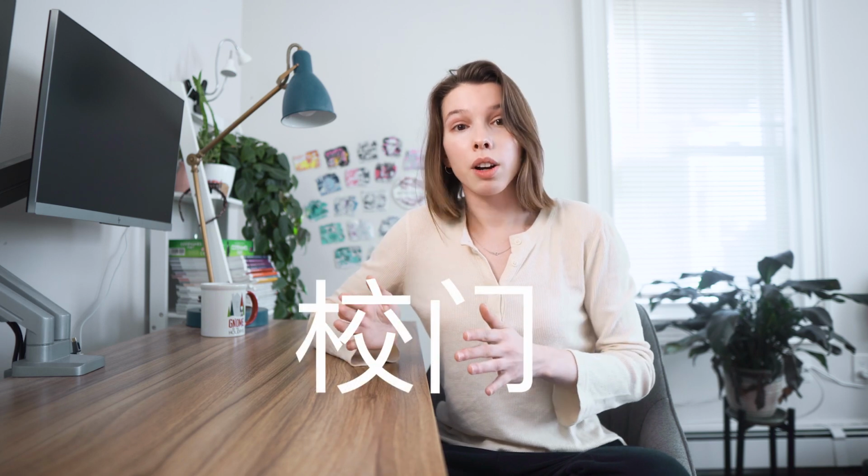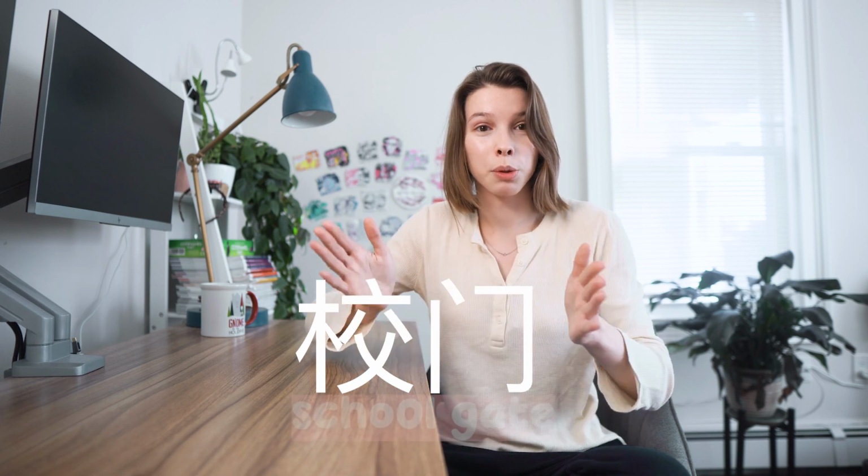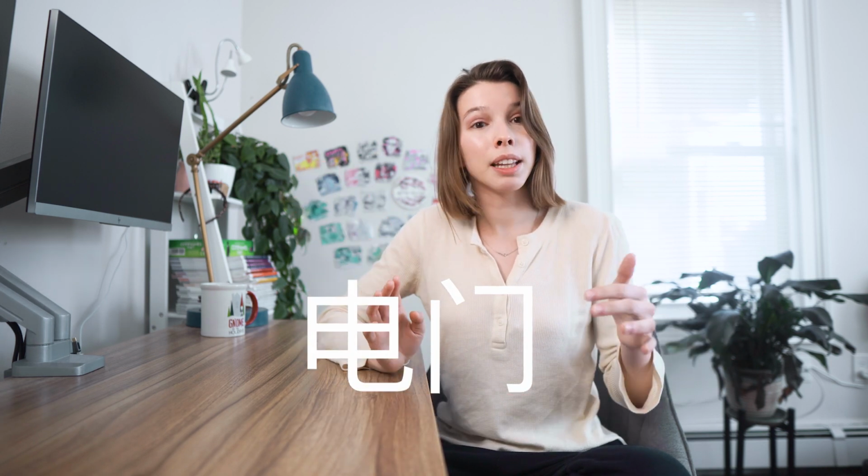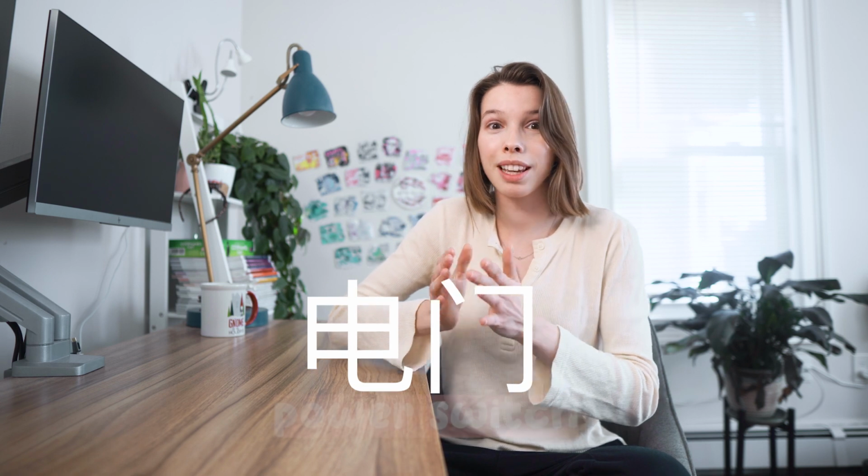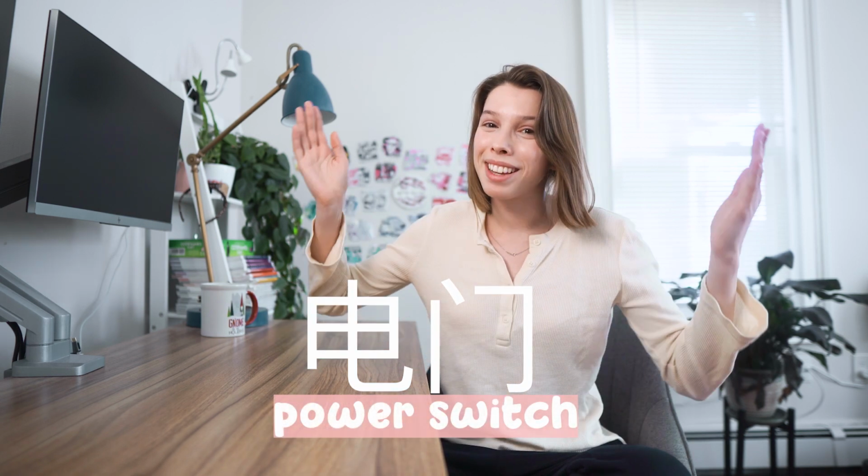And this is another important thing to know about characters. Characters combine with other characters which modify their individual meanings, both literally and figuratively. 校门, 校 comes from 学校, which means school. So school plus door equals school gate. Or 电门. Dian is electricity, or something that uses electricity. So electricity plus opening equals a power switch. Open the electricity.